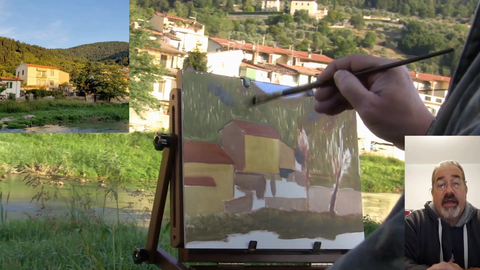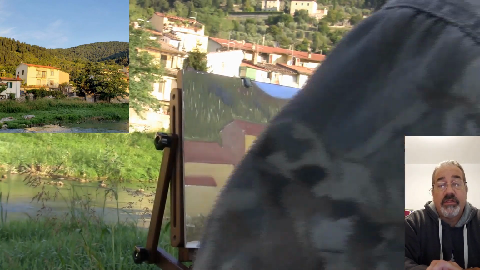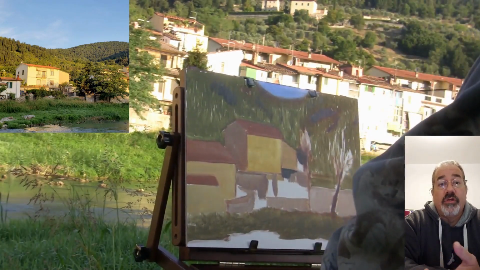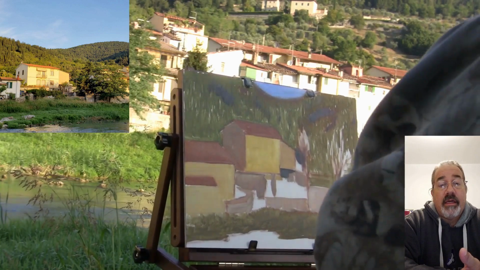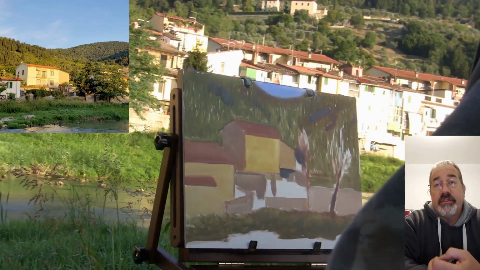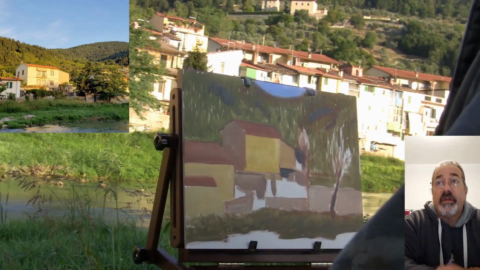I would say an hour and a half to 2 hours is probably the longest that you should work on a plein air painting, because your light has changed so drastically.